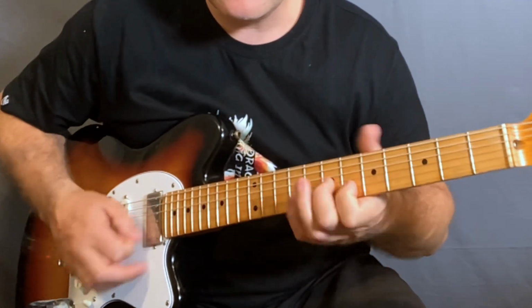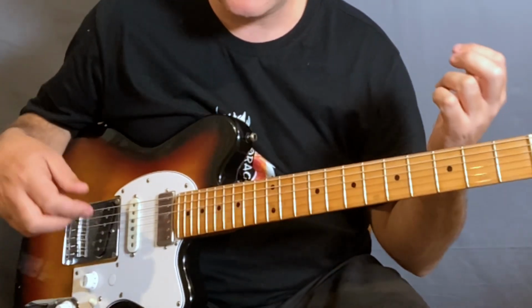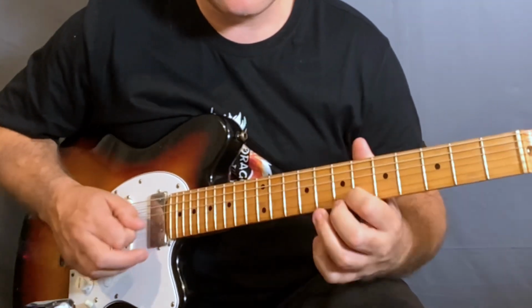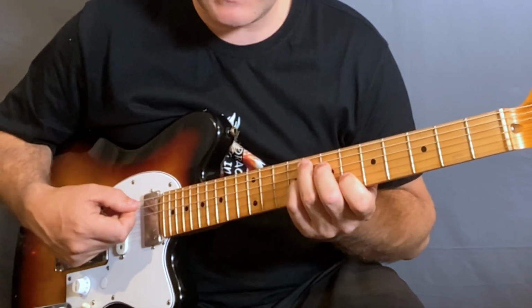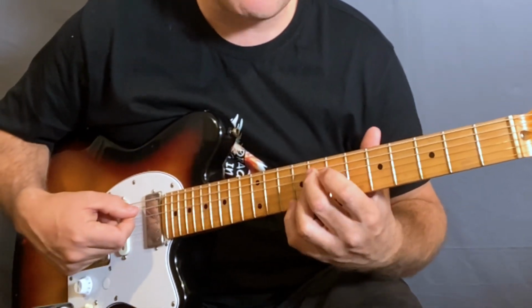It could be something like simple as that. To me, the simpler the better. And all I'm doing there is thinking F7, but I'm implying F7 sharp 9.